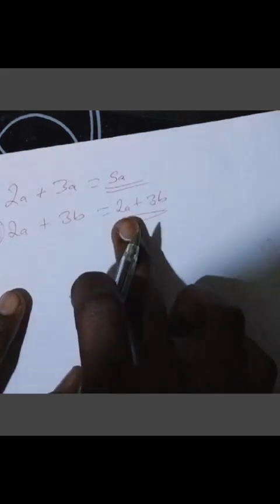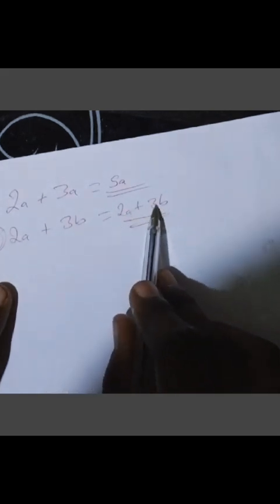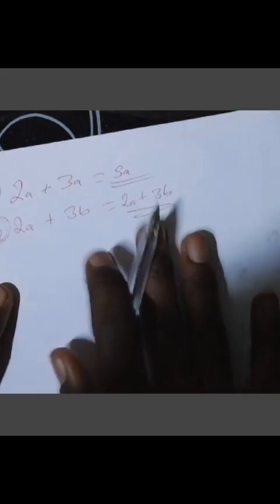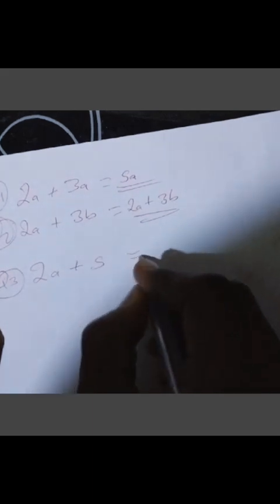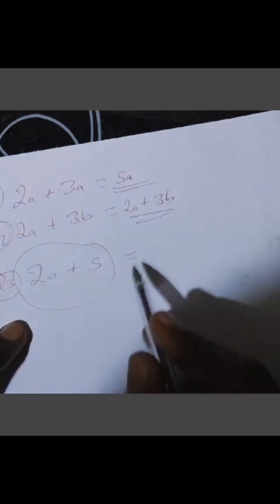So please, let's try to know this one first. 2A plus 3B gives us the same thing, 2A plus 3B. As well, in question 3, I cannot add 2A plus 5. This one has an apple and this one does not have an apple. So I cannot add both of them and say 7A.